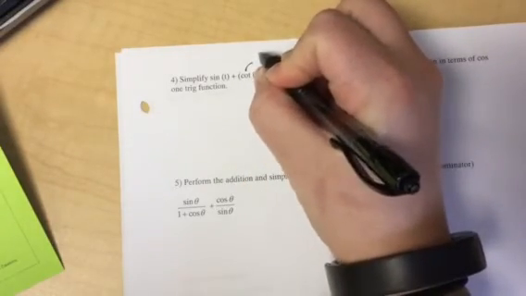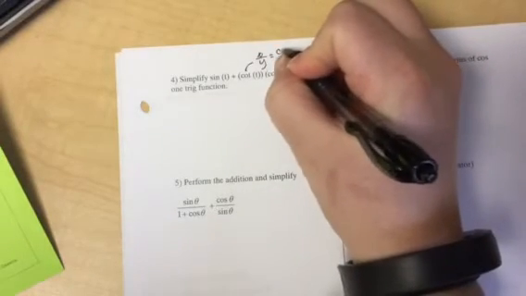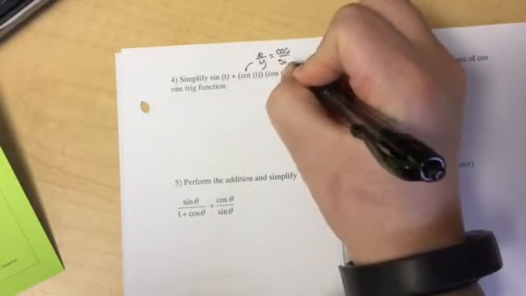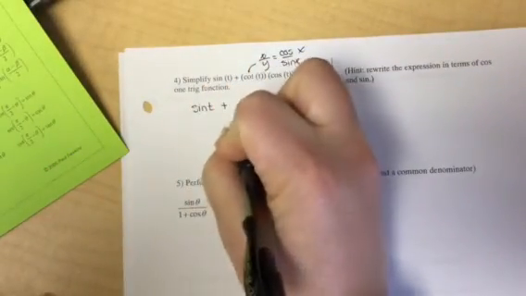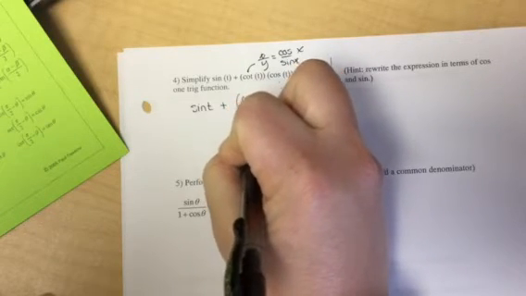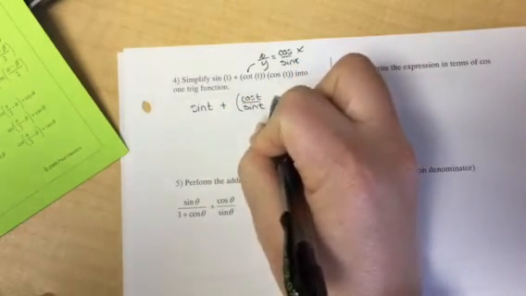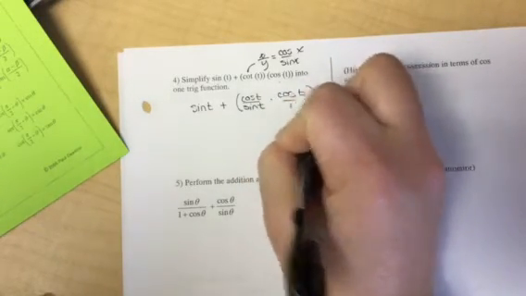Cotangent we know is equal to x over y, which is also the same thing as cosine over sine. And if you didn't know that, it is right up top in your cotangent identities. And so now I'm going to rewrite this: sine of t plus, parentheses, cosine t over sine of t times cosine t over 1.